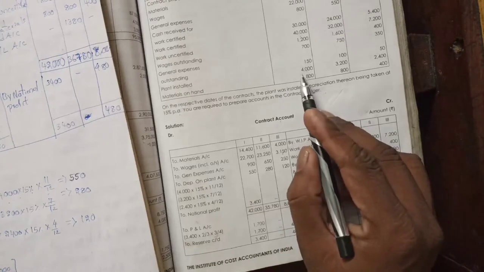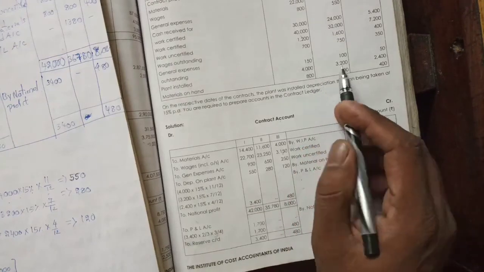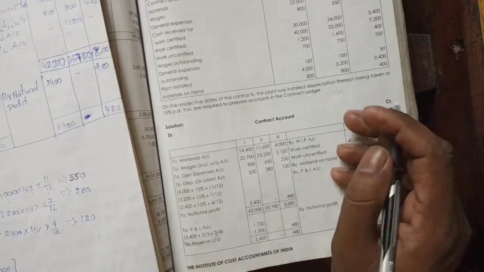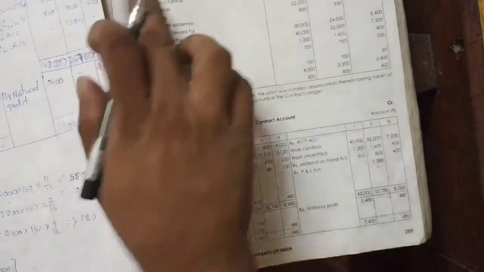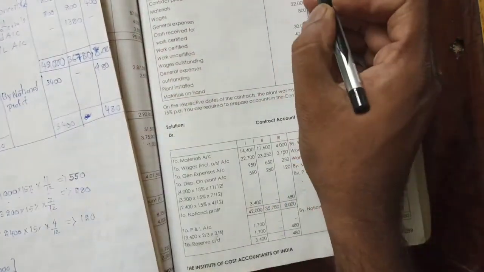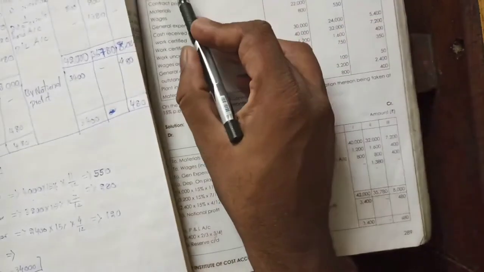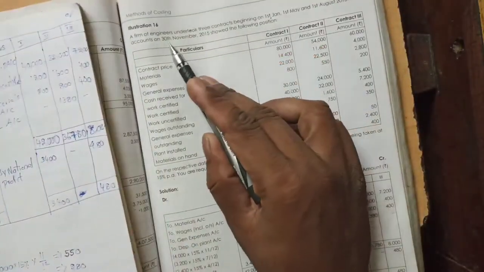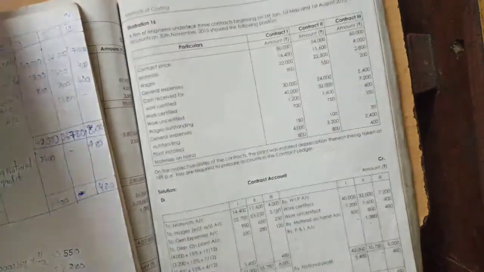Plant installed 11,500. Why 11 by 12? Because it is from 1st January to 30th November. So this is the calculation of depreciation.